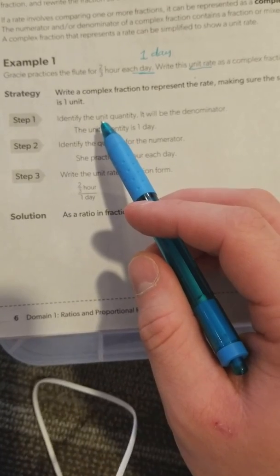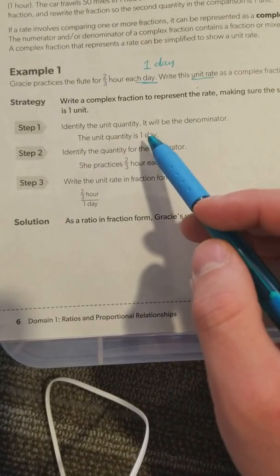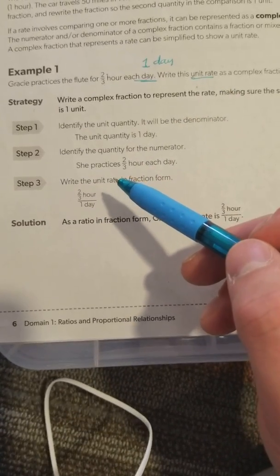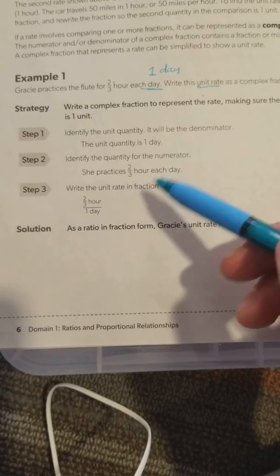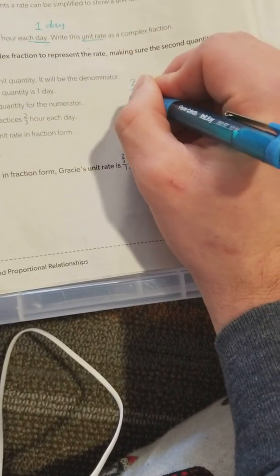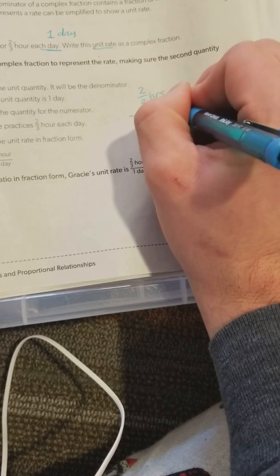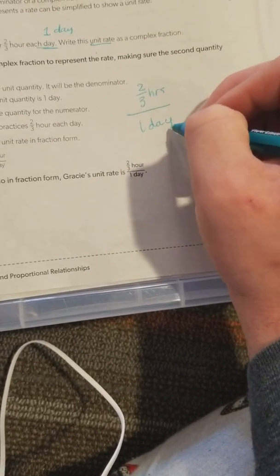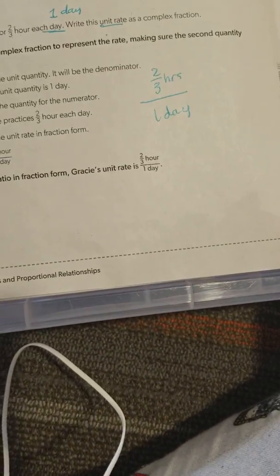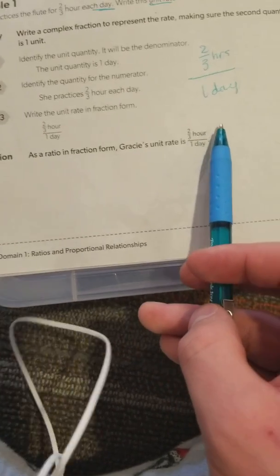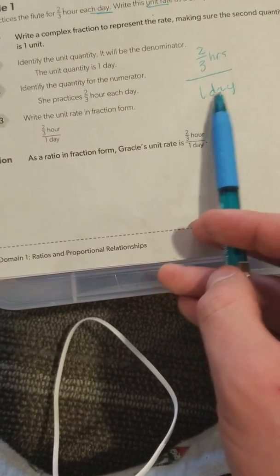Step 1 says identify the unit quantity. It will be the denominator. So the unit quantity is 1 day. We talked about that in the first sentence. Step 2 says identify the quantity for the numerator. The numerator is that practice of hours each day. So if we have a numerator, 2/3 hours per 1 day. So we already found our numerator, denominator. All we had to do was put it in 1. And it says that's our solution. Gracie's unit rate is 2/3 hour per day. We know it's unit rate because our denominator is 1 of our measurement.